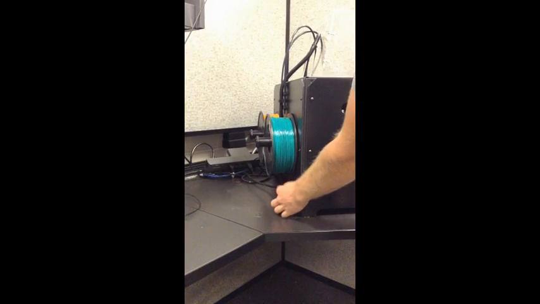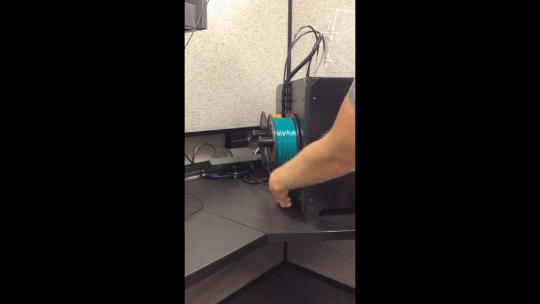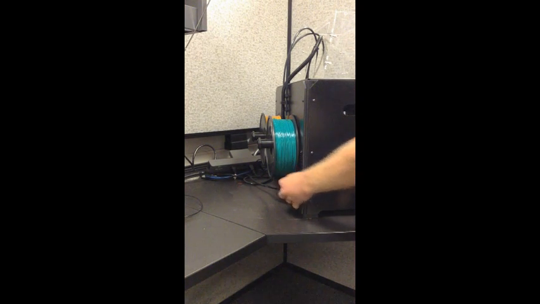This is the 3D printer guide. And the first step is to turn on the printer. The button is here on the back, right next to the power cord, and you just flick the switch.